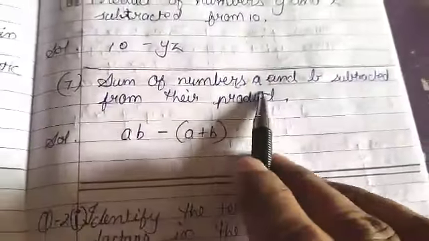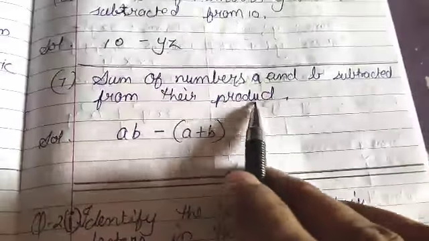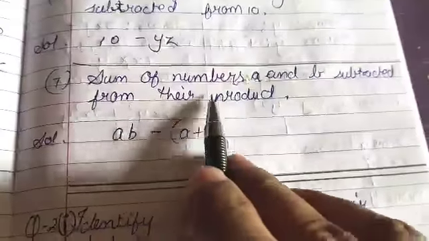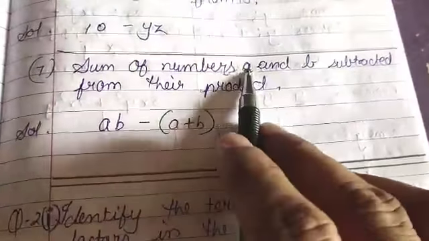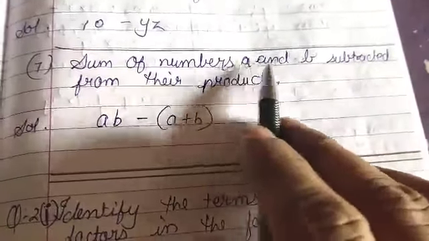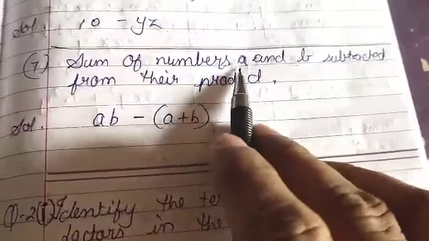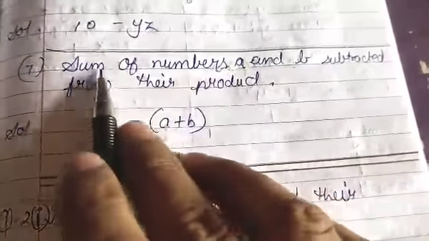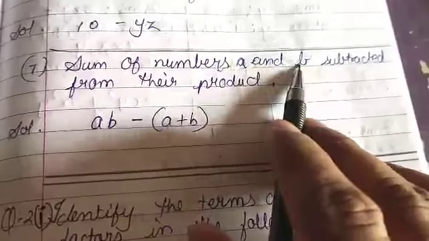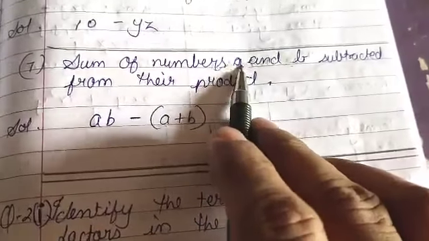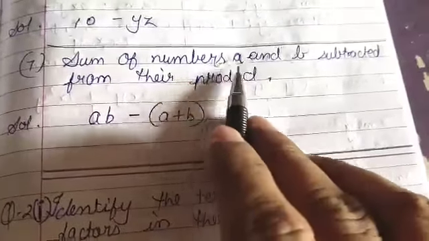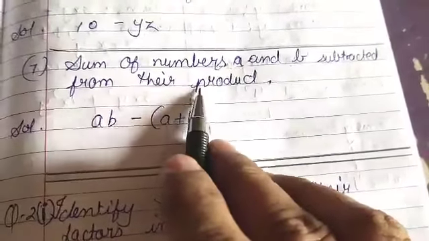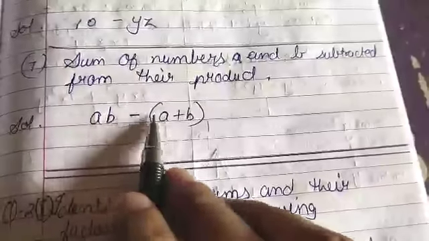Now the sum of numbers a and b subtracted from their product. You have to subtract the sum of a and b from the product. The product of a and b is a into b, that is ab. So you have to subtract the sum of a and b, and the sum of a and b means a plus b. So you have to subtract a plus b from the product, that is a into b. So a into b minus a plus b.